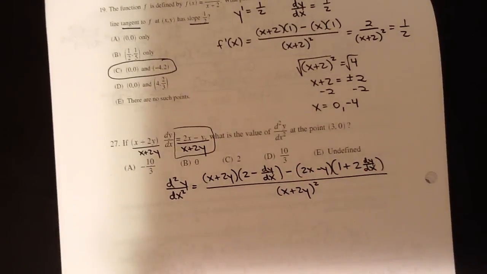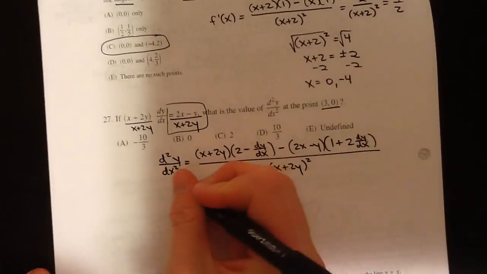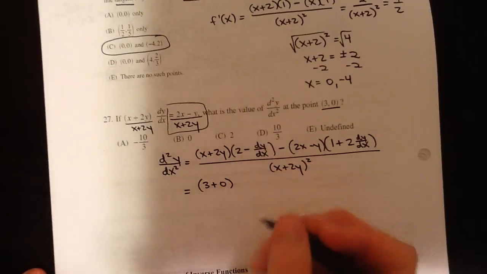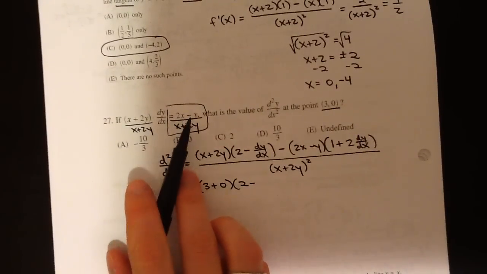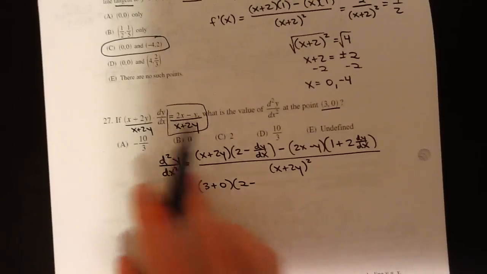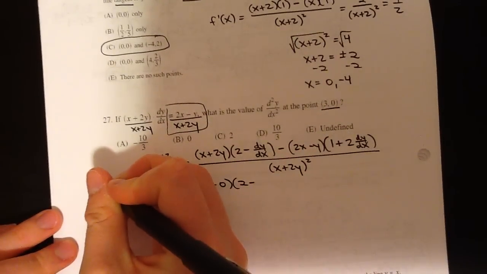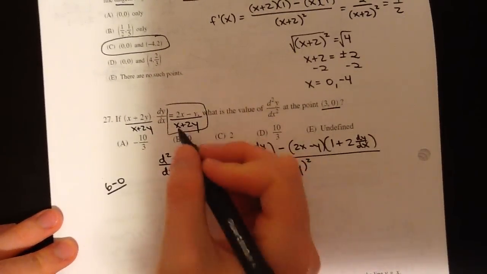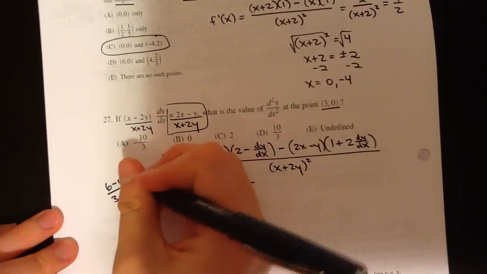So a lot of plugging in to do. They are looking for this value at a specific point. So what I'm going to do is I'll plug in the x. So the x is 3, 2y would be 0, 2 minus, and then I get stuck. What is dy by dx? Well, I need to plug it into my original function to see what the first derivative is at this point. So let's do that over on the side. So 2 times x, 2 times 3 is 6, and then minus 0 over x, which is 3, and then plus 2y, which is 0. So this turns out to be 2.